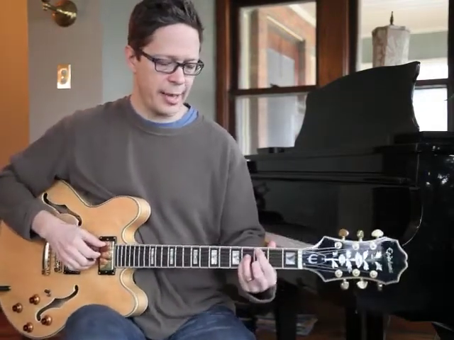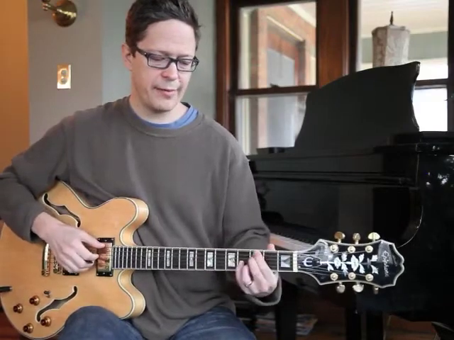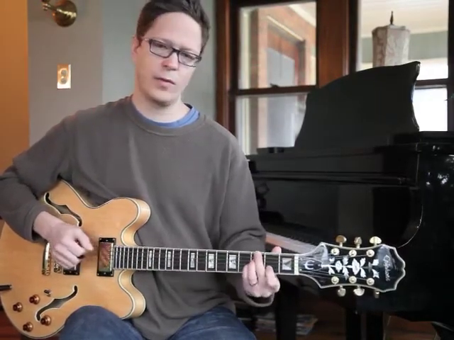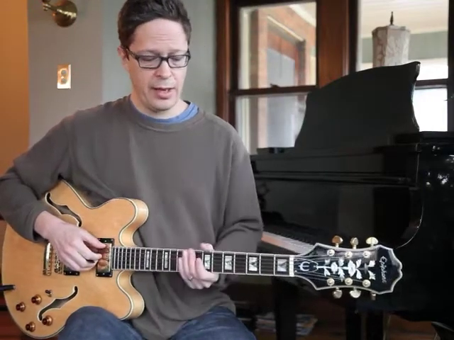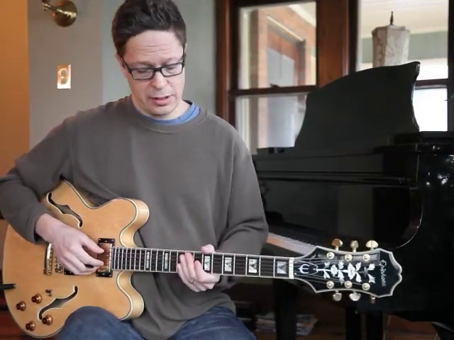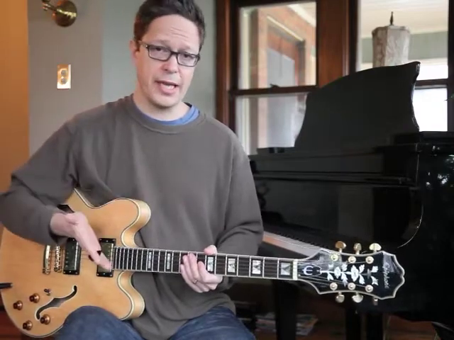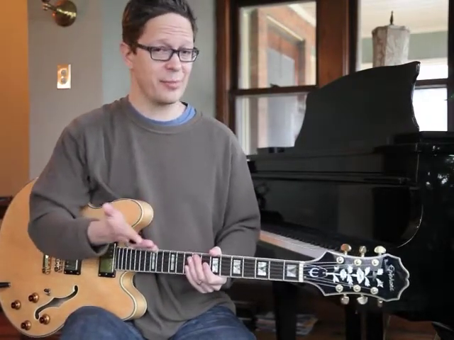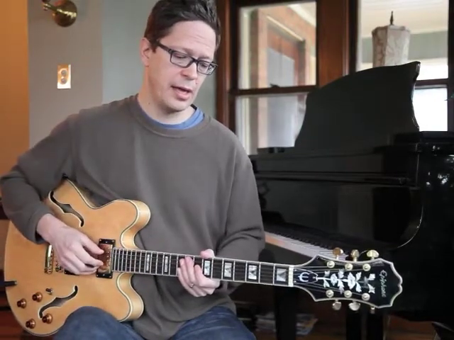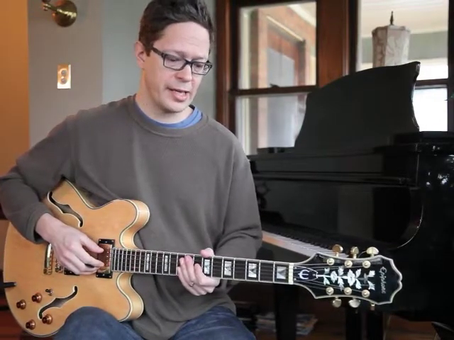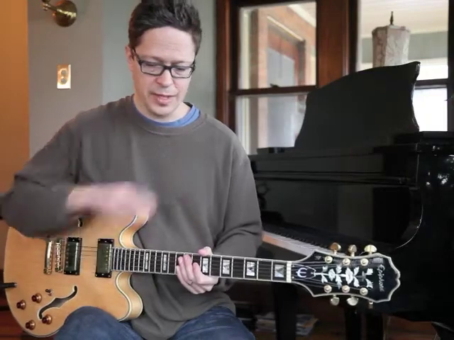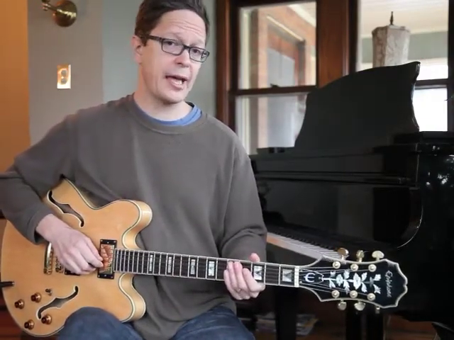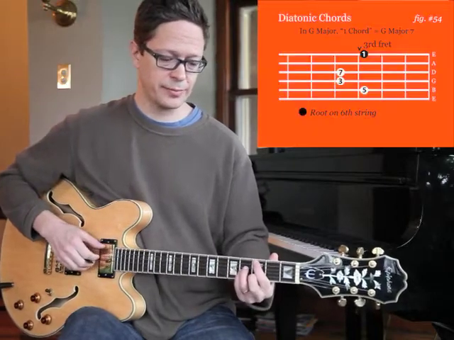Okay, so again, those shapes: major 7, dominant 7, minor 7, minor 7 flat 5. Let's apply those 4 chord shapes now to the key of G and play all of the diatonic chords in the key of G. This is going to be your homework soon, so we'll do a couple of other keys, but this is where we're going to start with jazz chords: 5th string shapes and 6th string shapes.